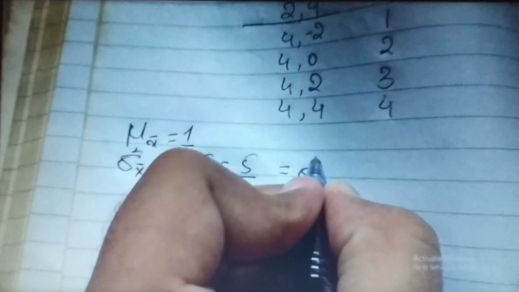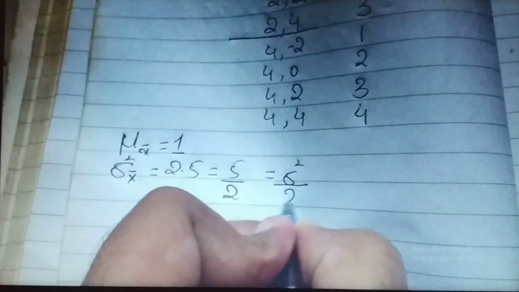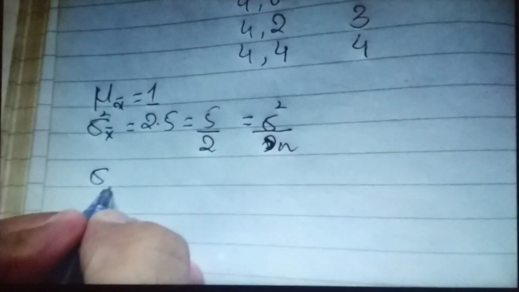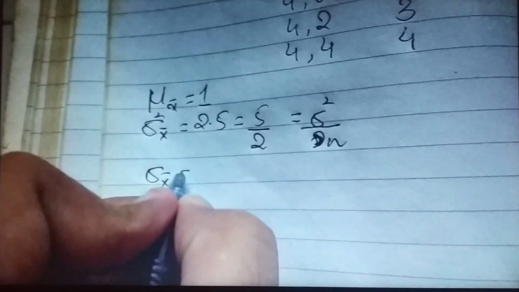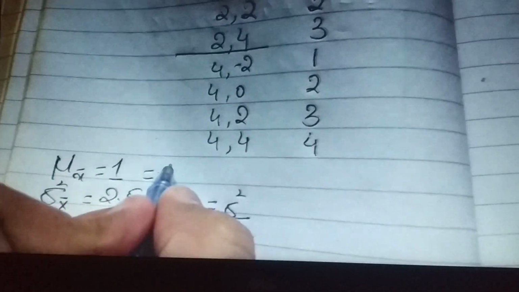If this 5 is representing the population variance and this 2 is representing small n, then we have the formula of sigma x bar, the standard deviation of the sample mean, that is sigma upon root n. As you can see, the population mean mu equals 1 and the sample mean is also 1, so mu x bar equals 1, which is equal to mu, the population mean.